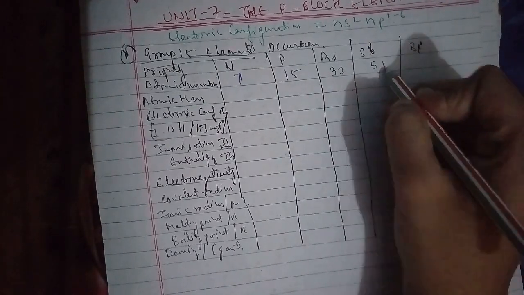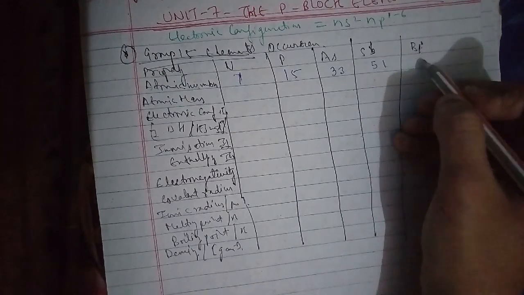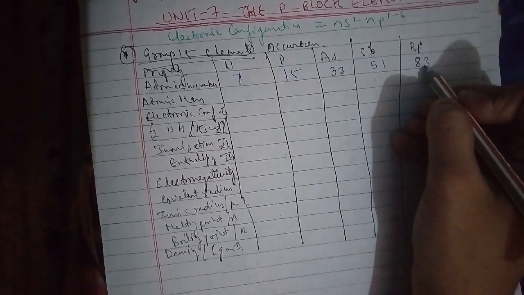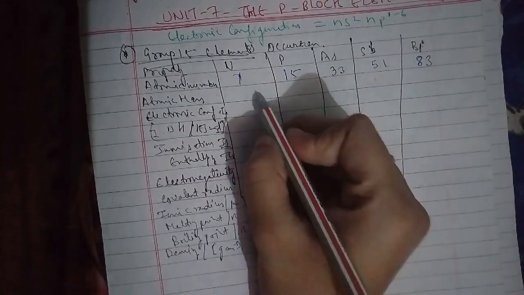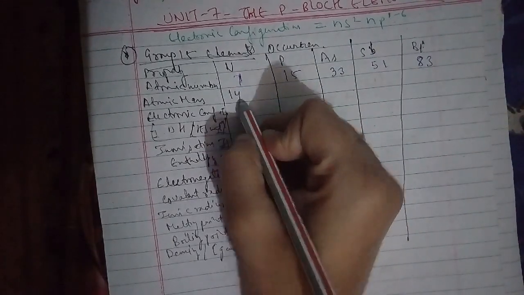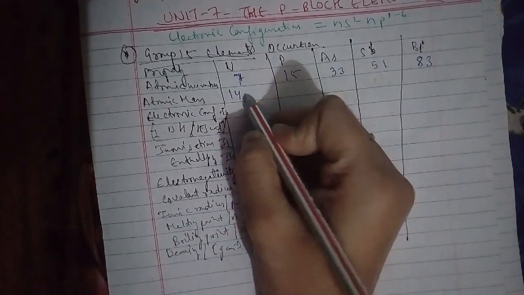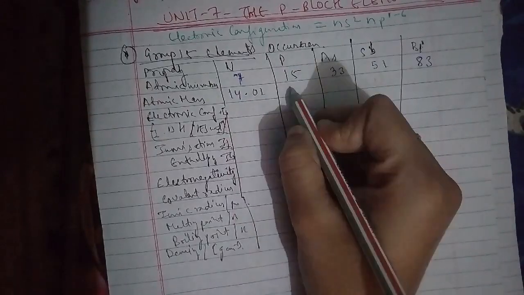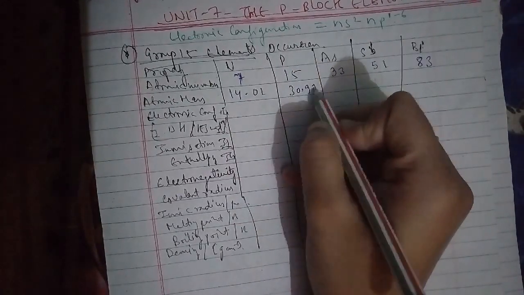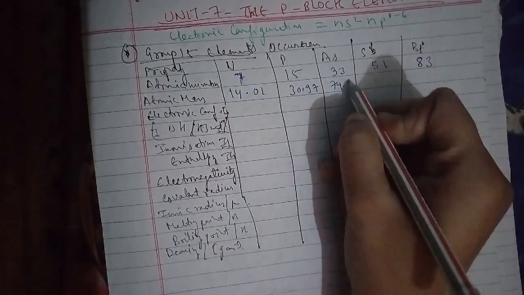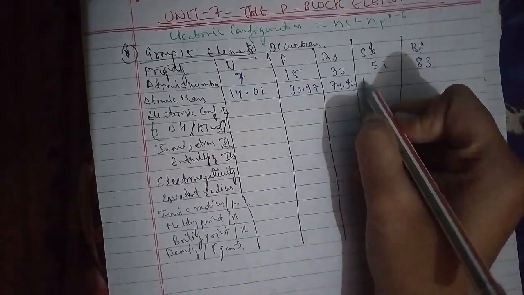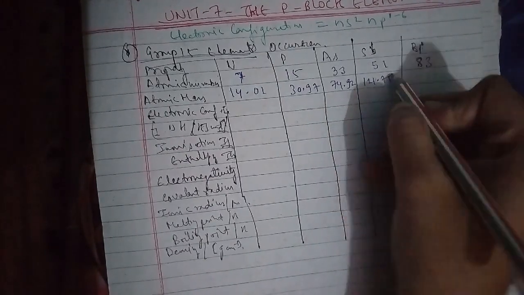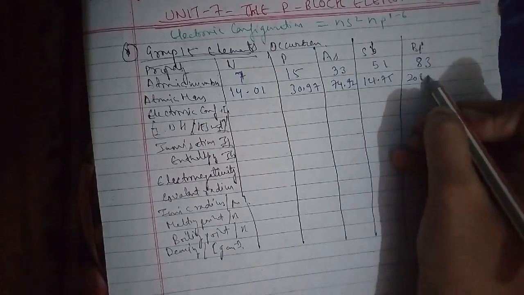Atomic mass we have 14.01, 30.97, 74.92, 121.75, 208.98.